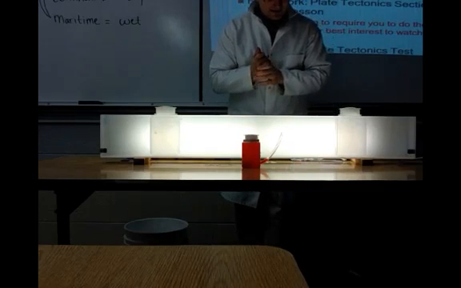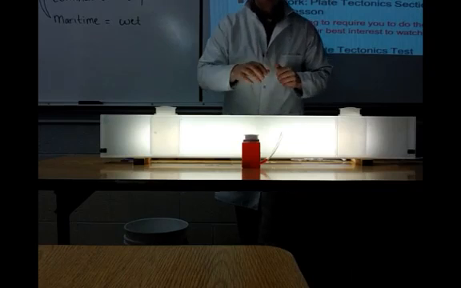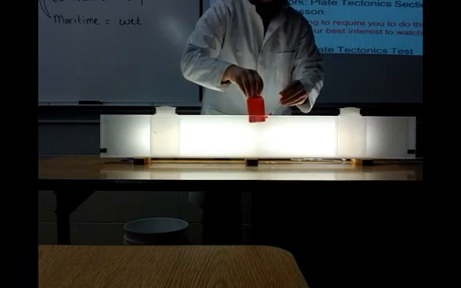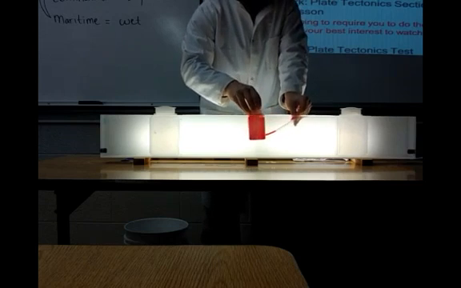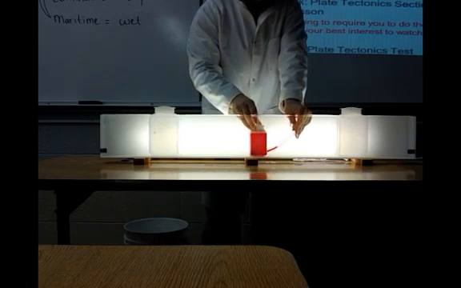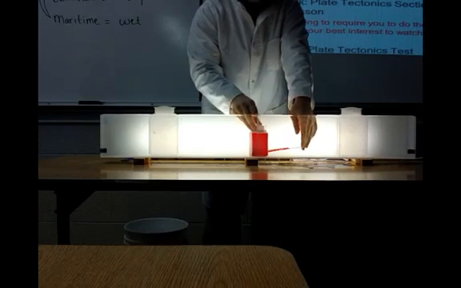We did our hypothesis. We did the why. Let's conduct our experiment. I'm going to put this in here. I'm going to actually turn this down to begin with. And then I'm going to just let it set while I put the blocks of wood on top.